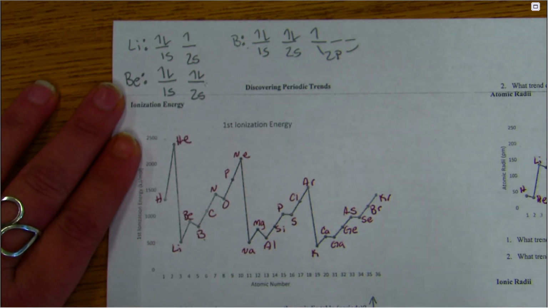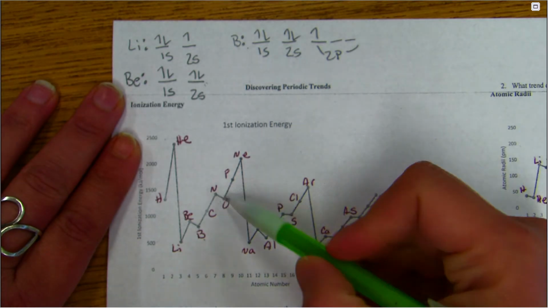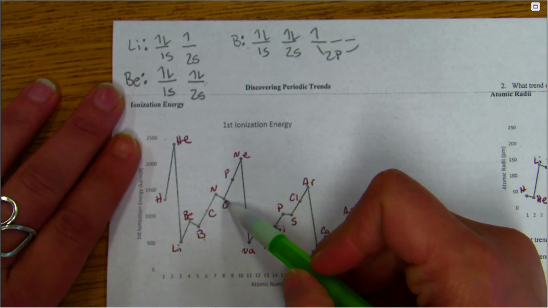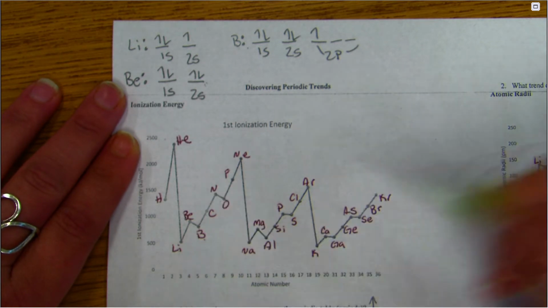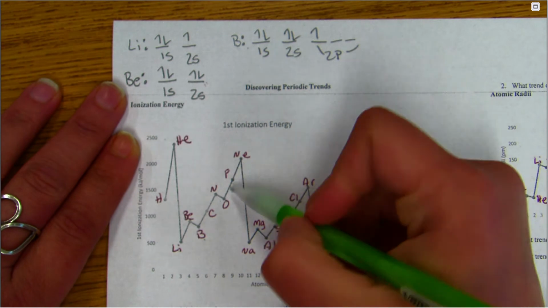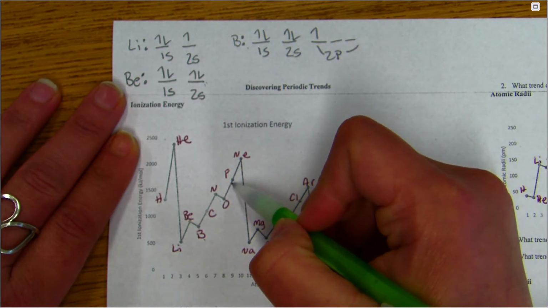Let's look at oxygen. Why does oxygen drop down compared to our nitrogen and our fluorine?